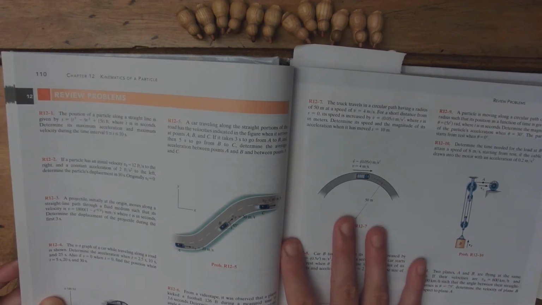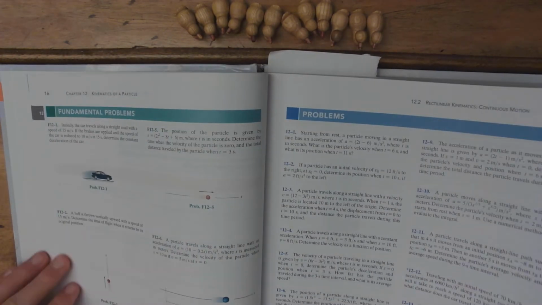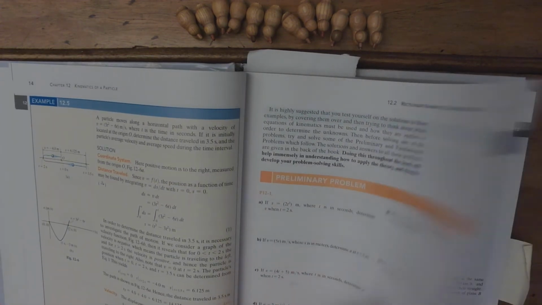This is good practice for an exam because on an exam, I'm probably not going to tell you what equations you should be using or what section of the textbook the problem came from. So I would suggest doing the review problems to help you with that. Okay, so we have fundamental problems, regular problems, review problems, and also in the 14th edition we have those preliminary problems, which are good warm-up problems.